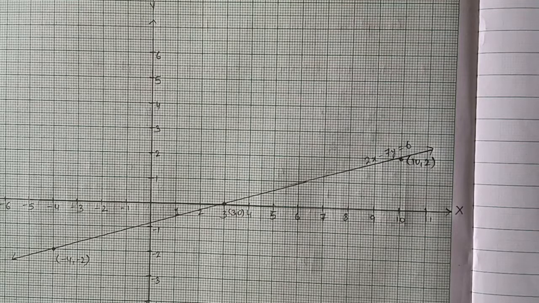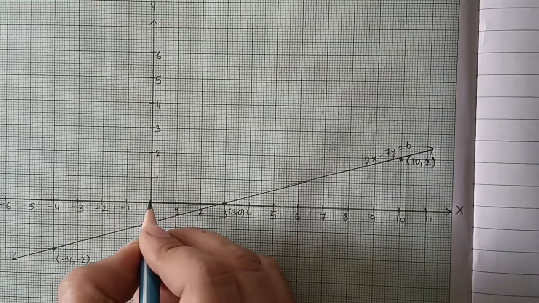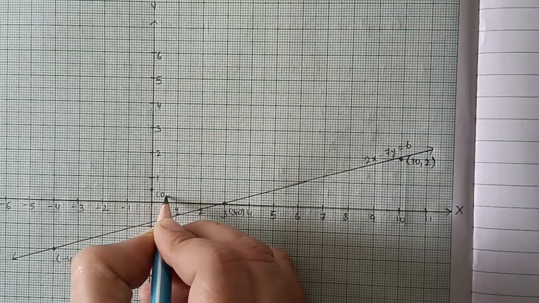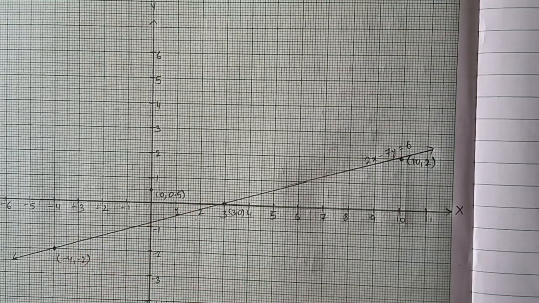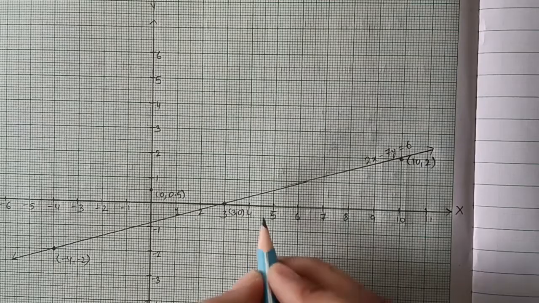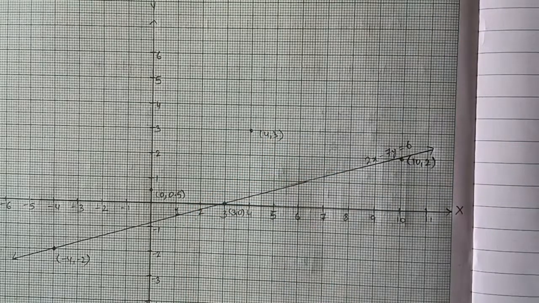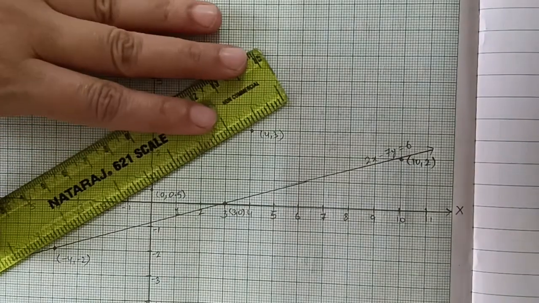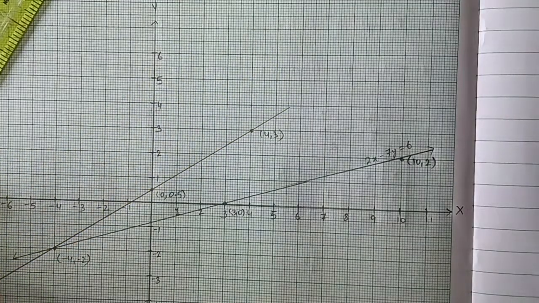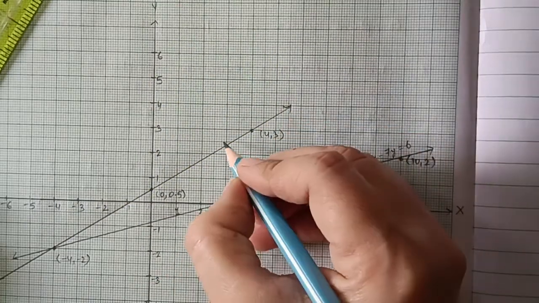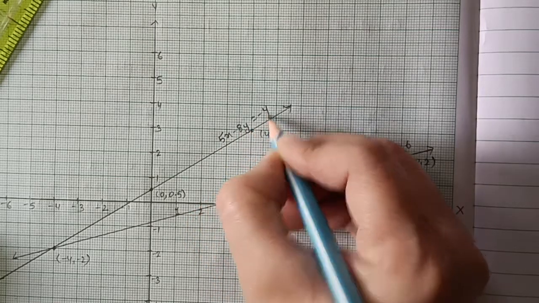Then the second line we will plot. The first plotting point is 0, 0.5. Then second we have minus 4, minus 2. And third we have 4, 3. Now these 3 points we will join again with the help of a scale. So this is for 5x minus 8y equal to minus 4.